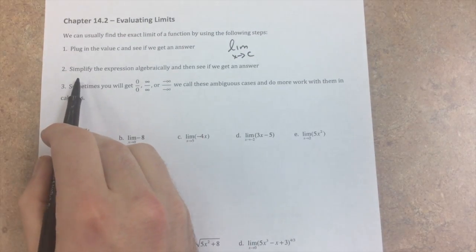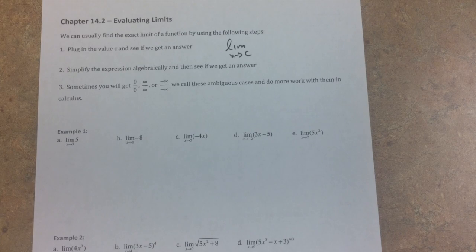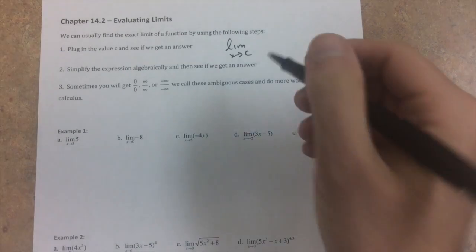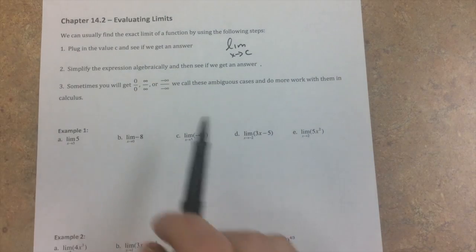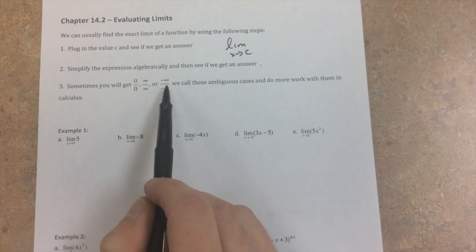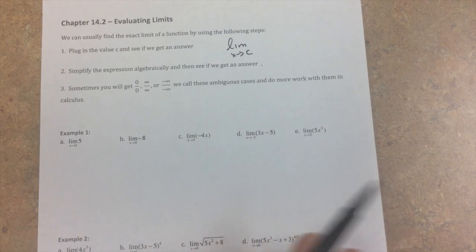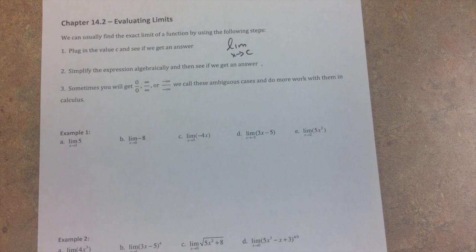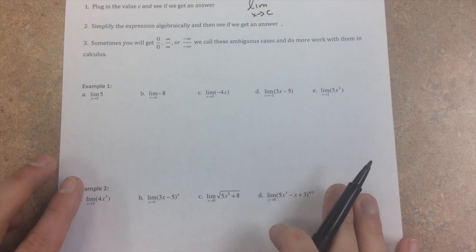The second step, if you can, simplify the expression algebraically and see if you can get an answer. Sometimes we get 0 over 0, but we can do some algebra and simplify, and then we can plug in a number and get the limit. The last case, sometimes you'll get 0 over 0 or infinity over infinity or negative infinity over negative infinity, and we call these the ambiguous cases, and we'll have to do more work with them further along in calculus. So if you do end up with that and you can't simplify anymore, we just write infinity or negative infinity for now.